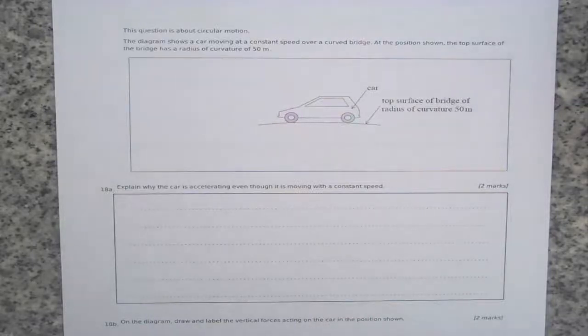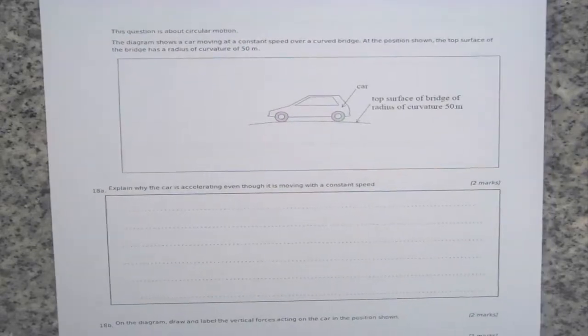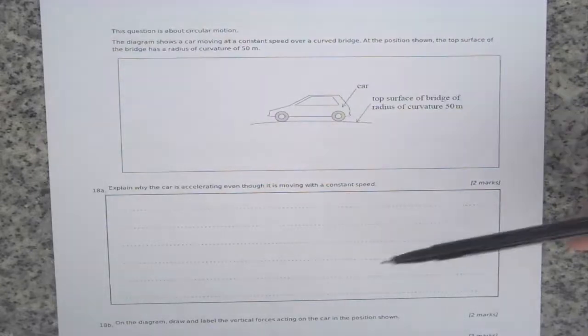Today we are going to work on a couple of problems at topic 6. So let's jump straight to the paper and see the solutions. The first question is about circular motion. The diagram shows a car moving at constant speed over a curved bridge. At the position shown, the top surface of the bridge has a radius of curvature of 50 meters.